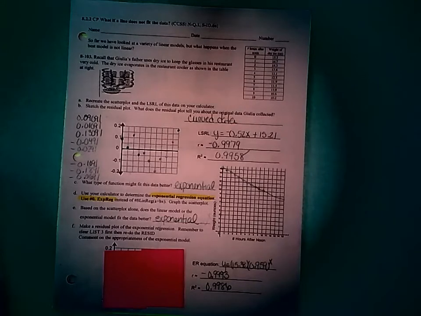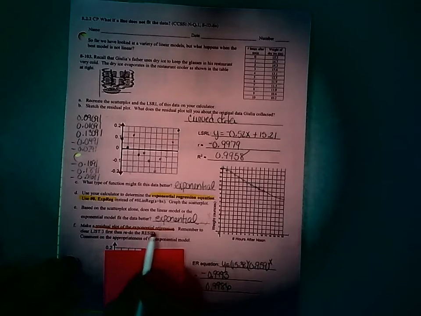So make sure that when you go back in, looking for my highlighter here. I think I lost my highlighter. All right, look at this, flexible teaching here. I'm just going to grab a different marker here, and we're going to make the residual plot of the exponential regression.